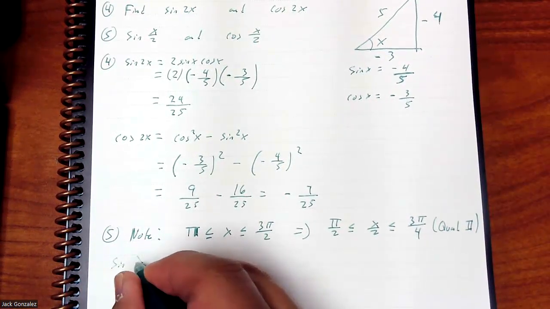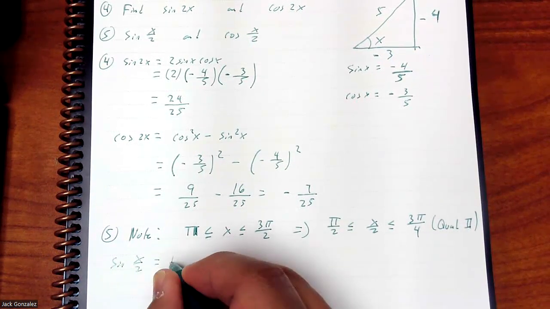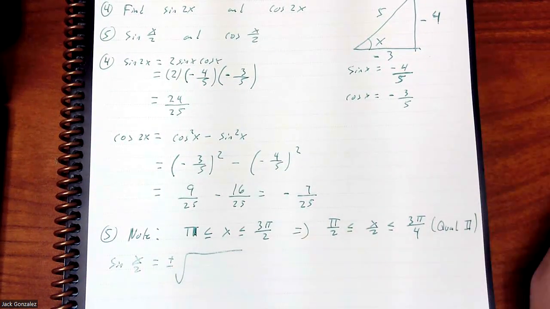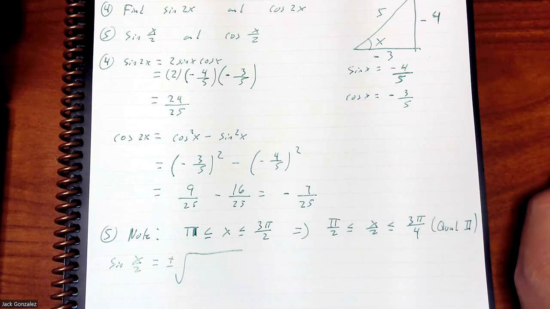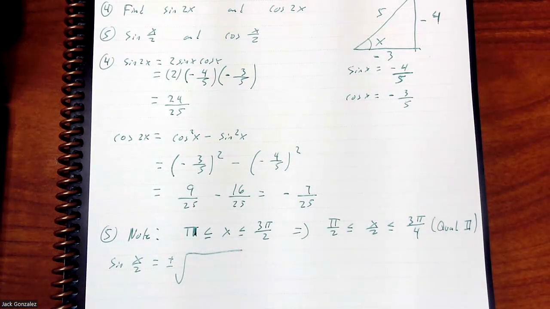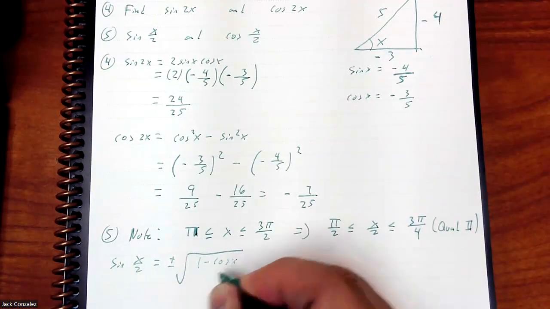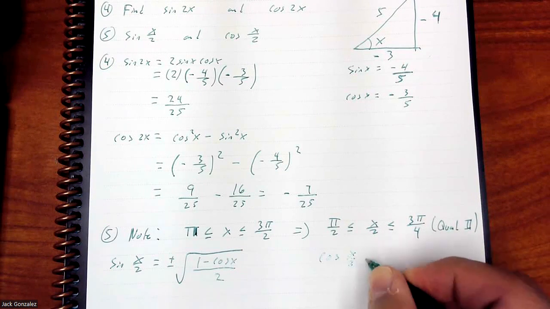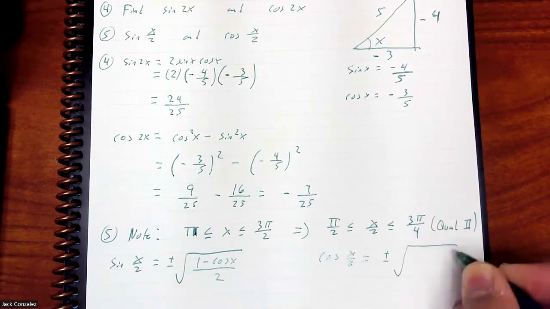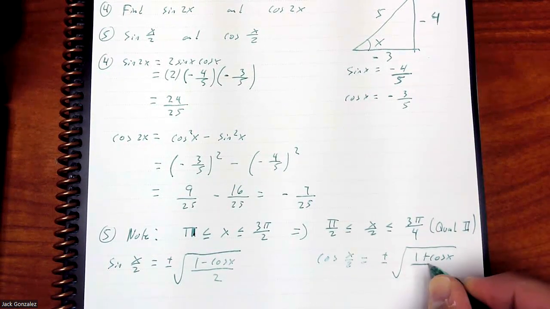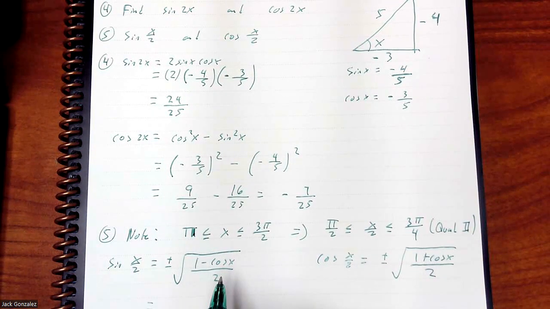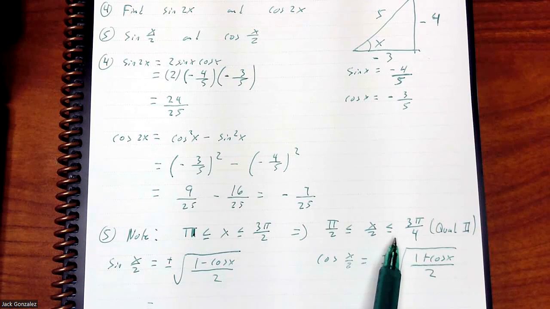So sine of x over 2 is equal to plus or minus the square root of 1 minus cosine over 2. And then the cosine x over 2 is equal to plus or minus the square root of 1 plus cosine over 2. So you're going to choose positive for sine because of the quadrant here.